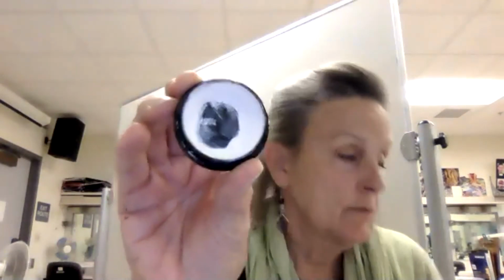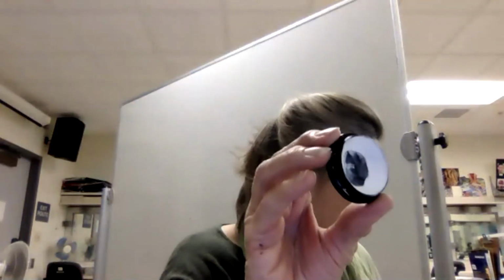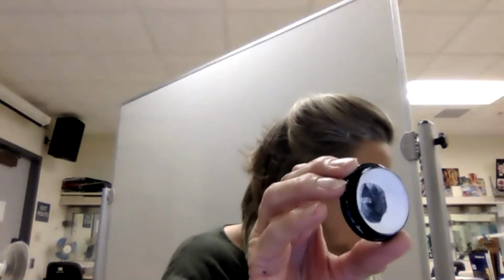So here's your liner. This is something that you'll really want to have a clean sponge for. So a clean sponge is going to be essential. And I'm going to start with your liner.